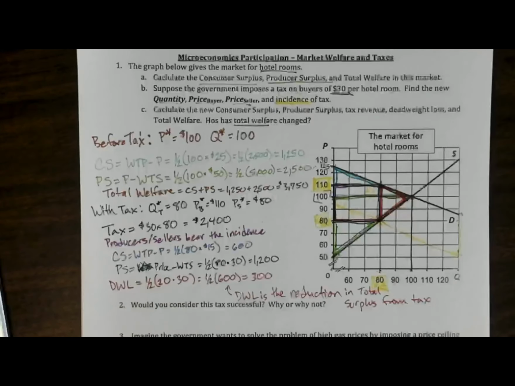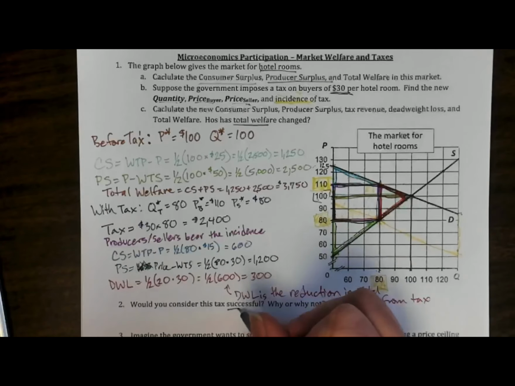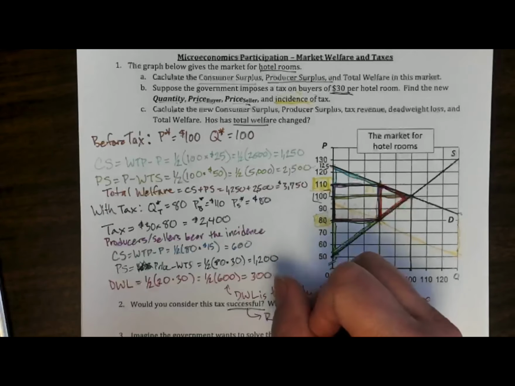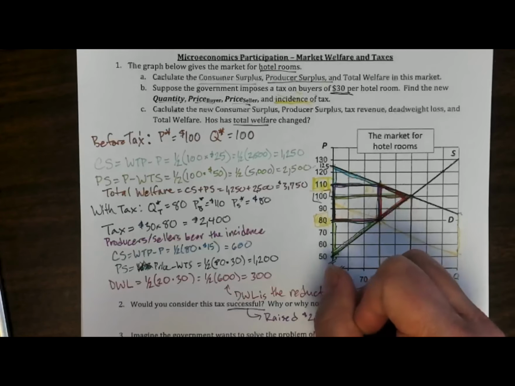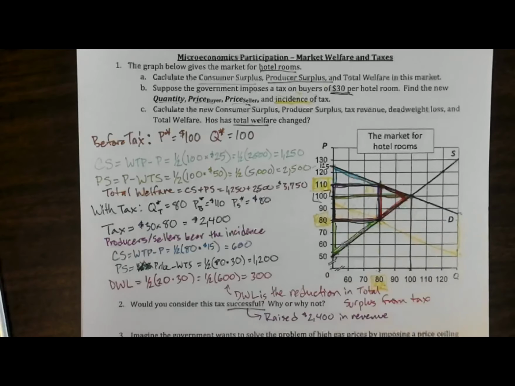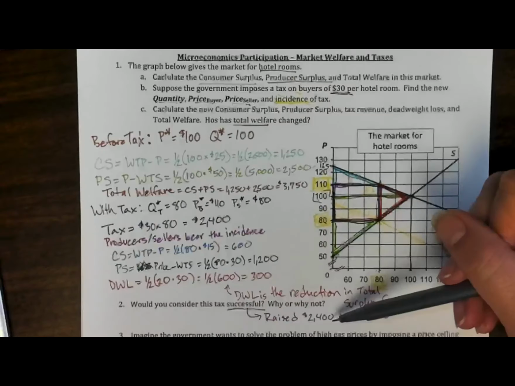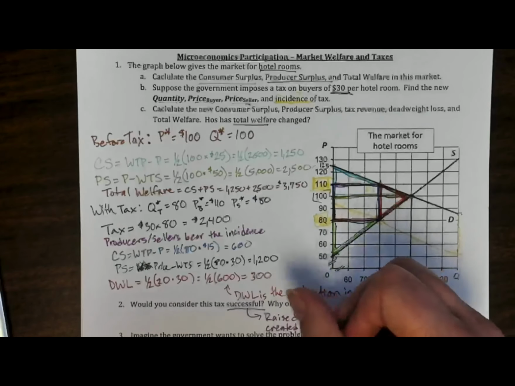The next question asks, do you consider this tax successful? And that's kind of a tricky question, but the answer here is going to depend on how you measure the success of the tax. If you want to raise revenue, well, it did that, right? It raised $2,400 in revenue. Was it efficient? Did it minimize deadweight loss? Well, relative to the revenue, it only created a small deadweight loss, but it did create some deadweight loss.